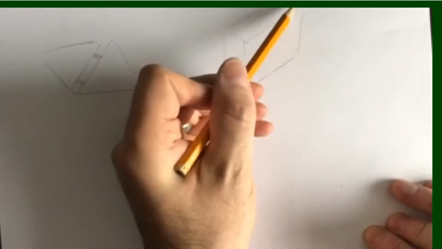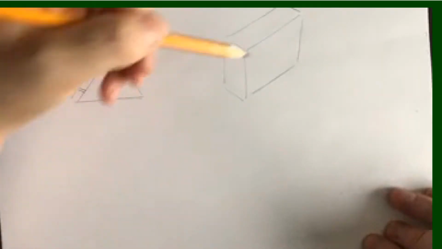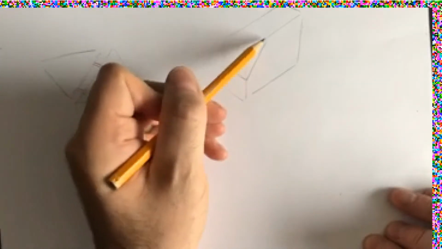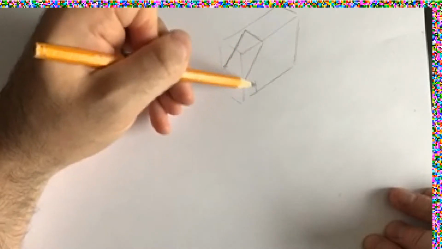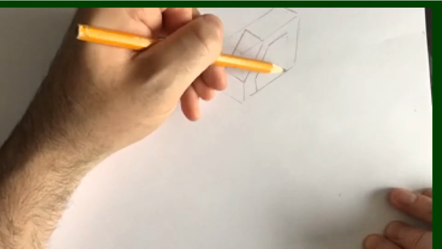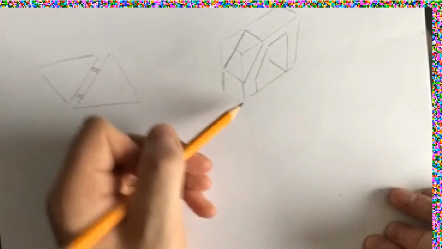So you can do any sort of cuboid here, and then from here I will change its shape. Okay, so I'm using this as a crate, so I'm going to give it a big diagonal across the front. Kind of hollow out the back of it a little bit here. Okay, that'll do for now. That's another idea.